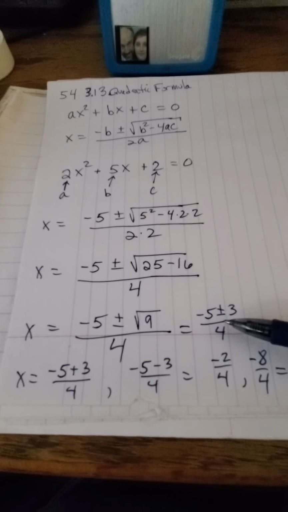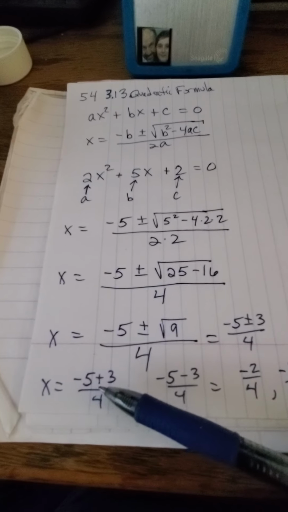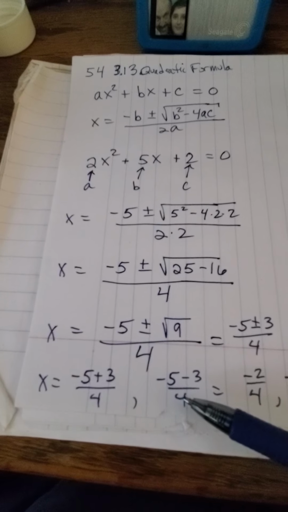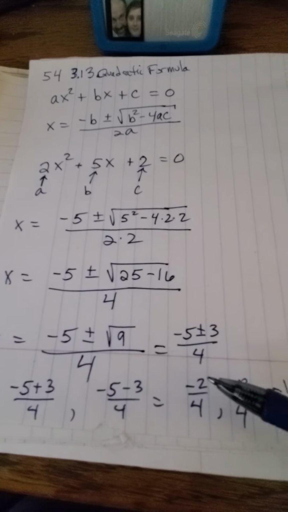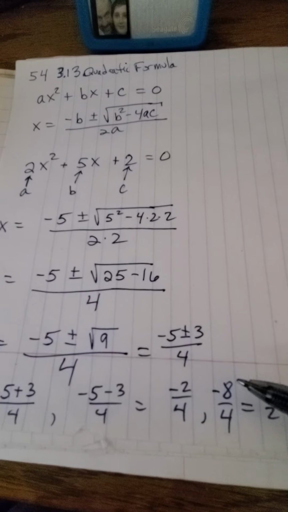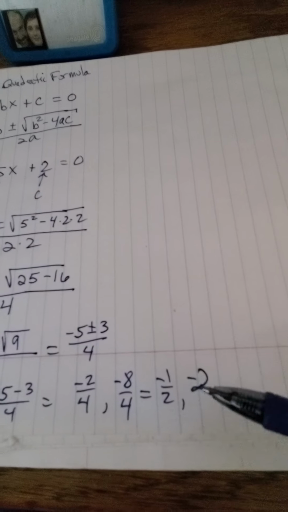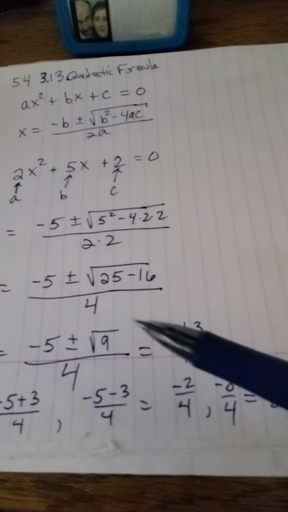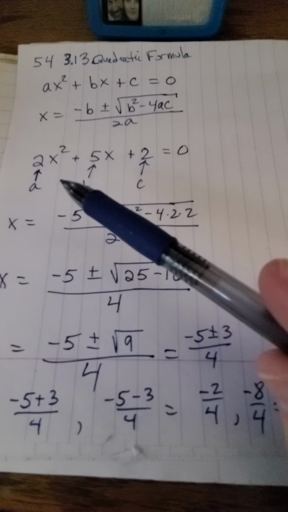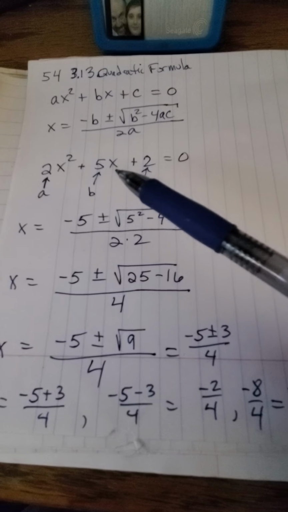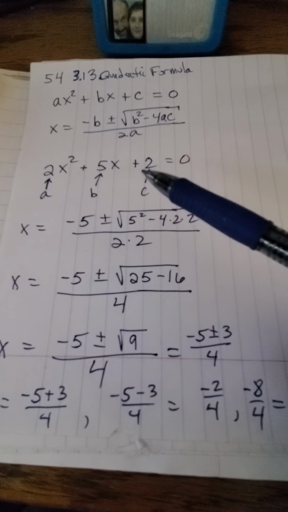But that's not one answer. That's actually two answers. That's negative 5 plus 3 over 4 and negative 5 minus 3 over 4, which reduces to negative 2 over 4 or negative 8 over 4, which simplifies to negative 1/2, comma, negative 2. Which means if I would take x equals negative 2 and plug it into this equation, it would work. If I would take x equals negative 1/2 and plug it into the equation, it would work.